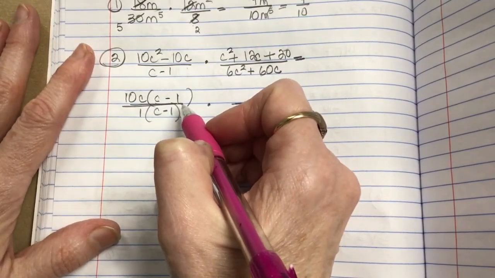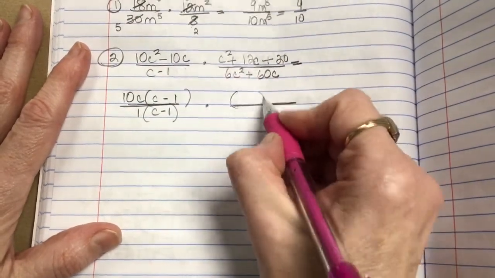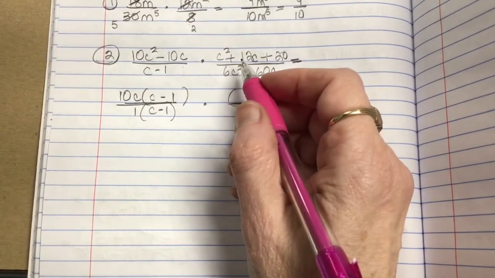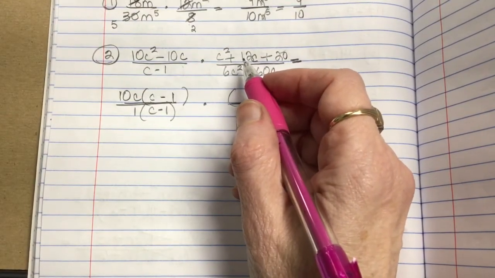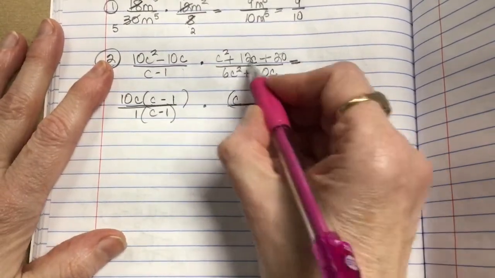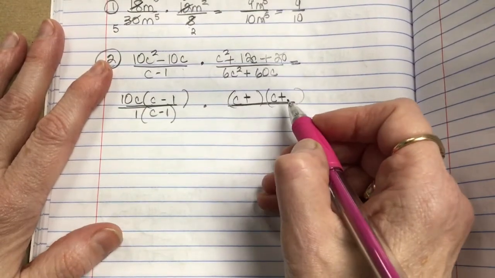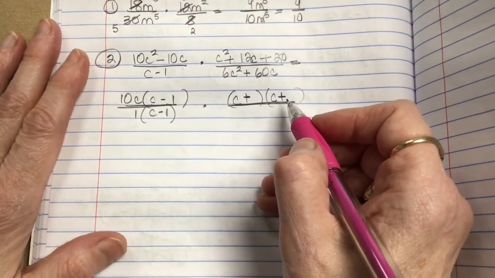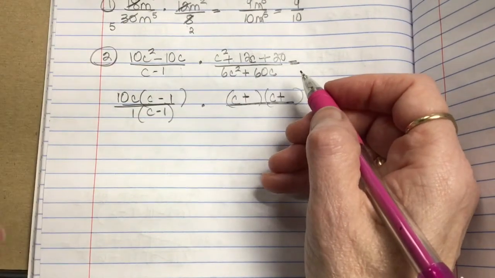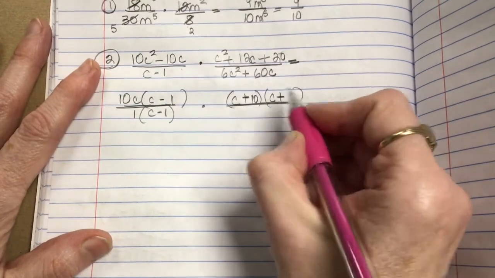Okay, now we're going to factor this one. I give a lot of coefficients of 1 because I want you to be able to do that quickly. That's the best way in a problem to make you factor. So c and c, and if the signs are positive, we know they're both positive. I need factors of 20 that will give me a 12. It's going to be 10 and 2.